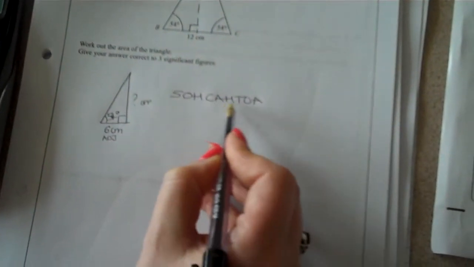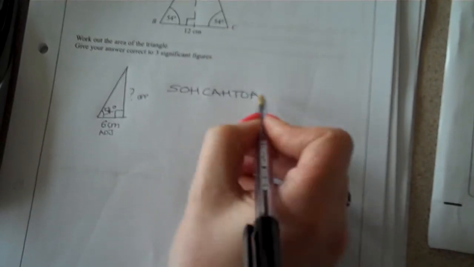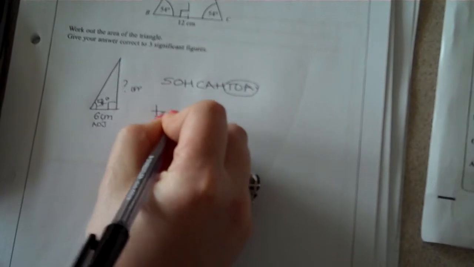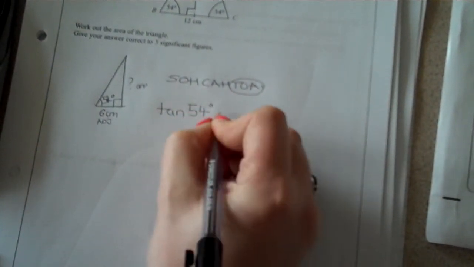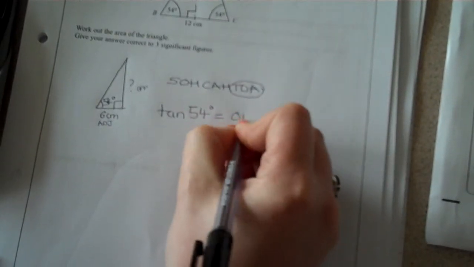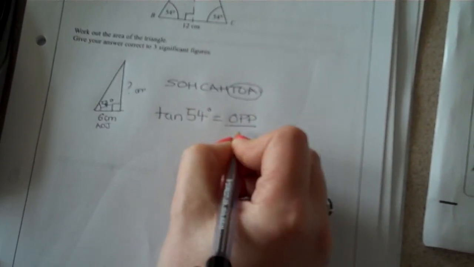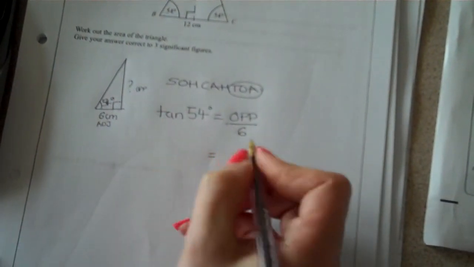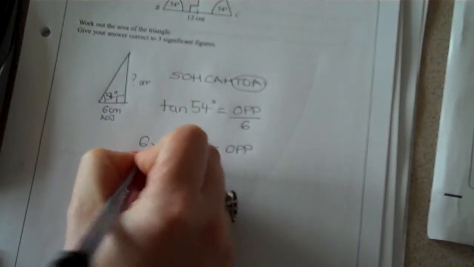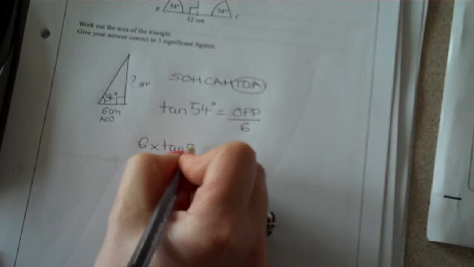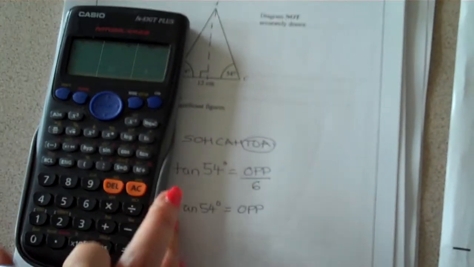So if I look at my rules, the one that's got opposite and adjacent in it is this one here, so I need to be using tan. And my tan rule states that tan of my angle, which in this case is 54, equals the opposite side divided by the adjacent side, which I know is 6. Then I can rearrange this to know that my opposite side, which is the height of my triangle, is going to be 6 times tan of 54. So at that point I can then get my calculator and type this in.